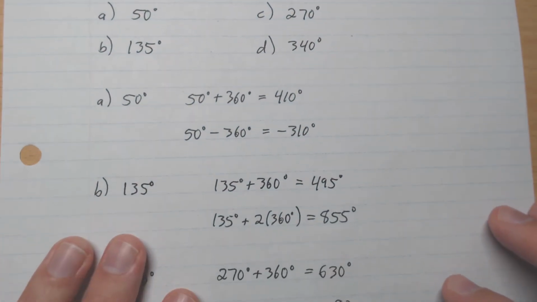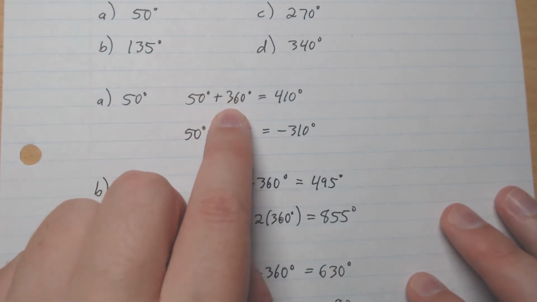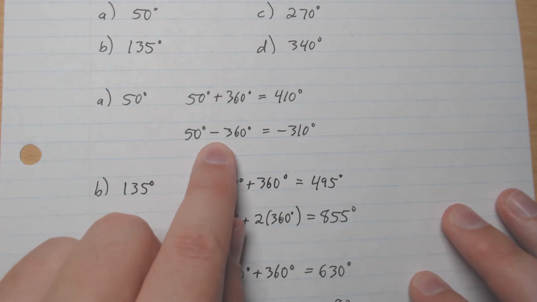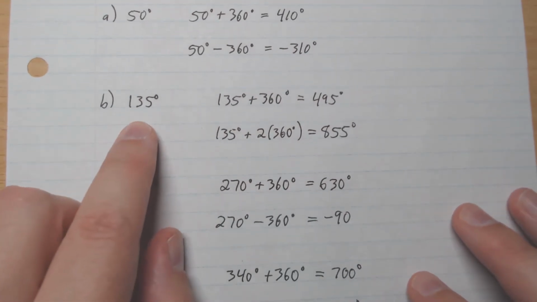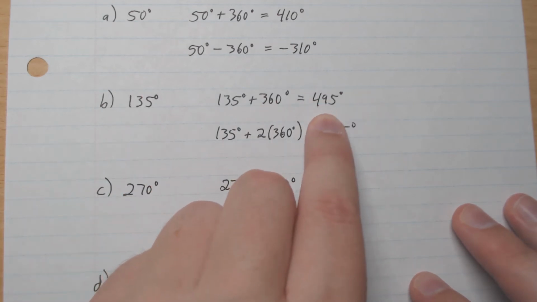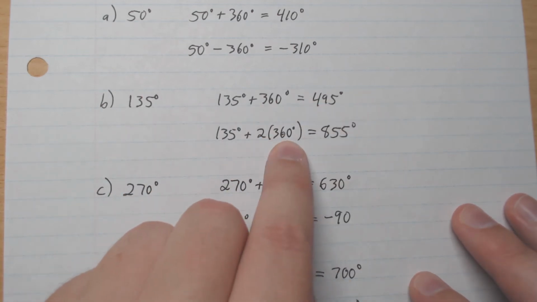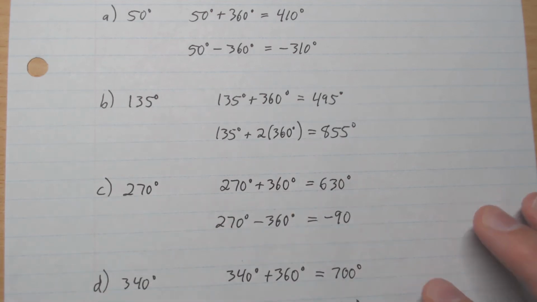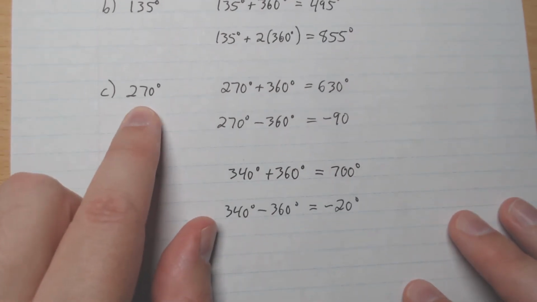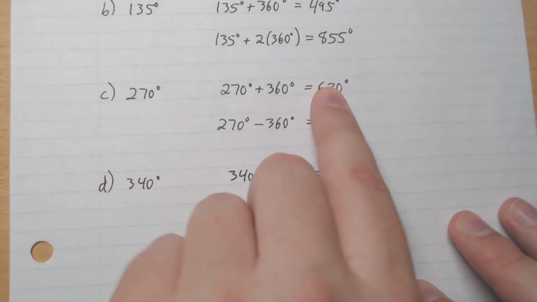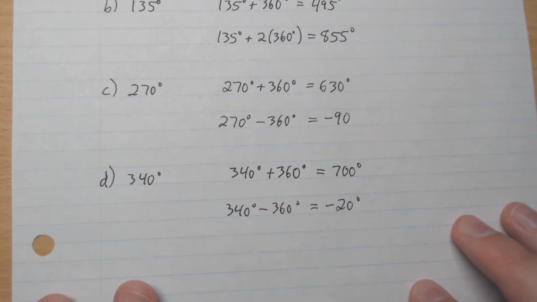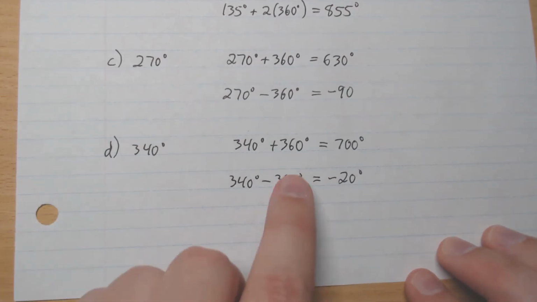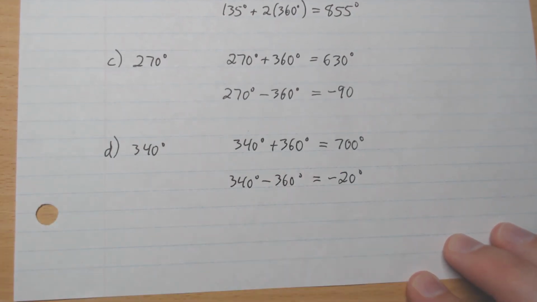Okay, we're back. So 50, we can go plus 360, which gives 410, or we can go minus 360, which is negative 310. B, 135, so we can go plus 360 for 495, or we can go twice 360 to get 855. C, 270, so we can go plus 360 for 630, or we can go minus 360 for negative 90. D, 340, so plus 360 gives 700, or minus 360 gives negative 20.